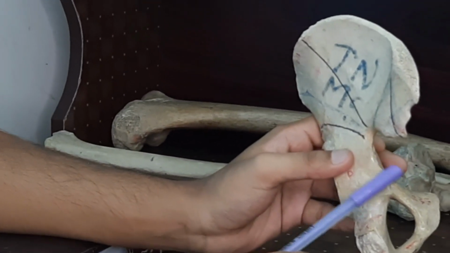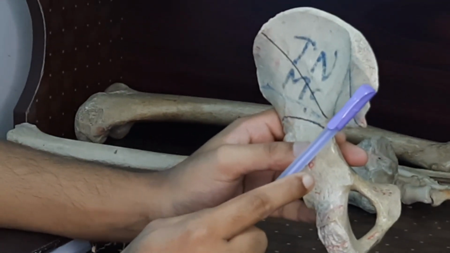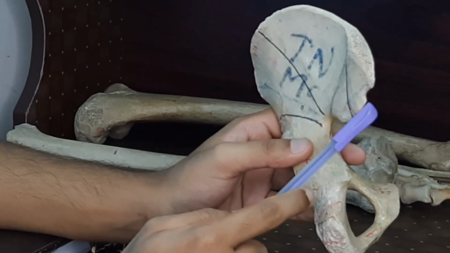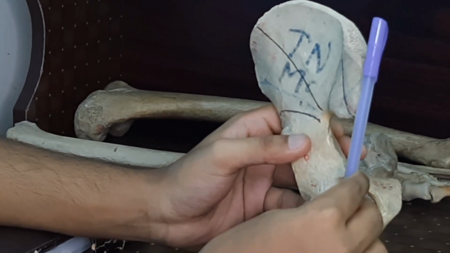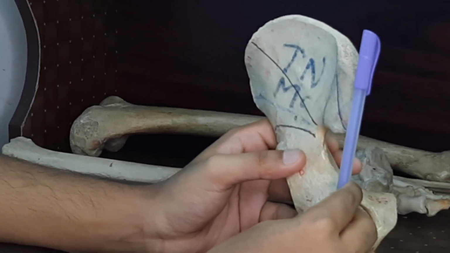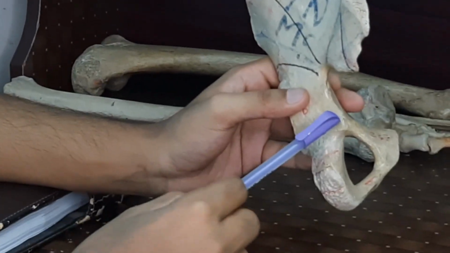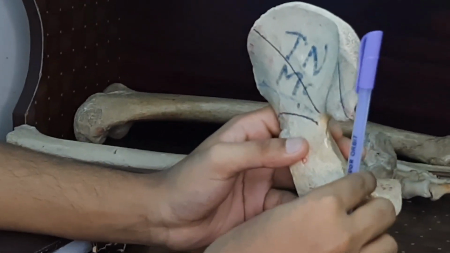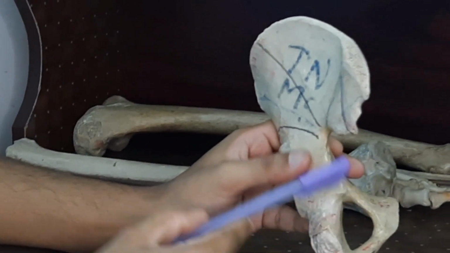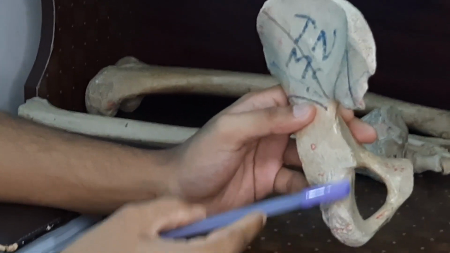This lesser sciatic notch and greater sciatic notch will be converted into foramen, because in the previous video we talked about how, from the posterior superior iliac spine and posterior inferior iliac spine, there is the origin of the sacrotuberous ligament, which runs downward longitudinally like this. From the ischial spine there is an attachment of the sacrospinous ligament, which runs a little horizontally. These two ligaments cross each other and convert the greater sciatic notch into the greater sciatic foramen and the lesser sciatic notch into the lesser sciatic foramen.